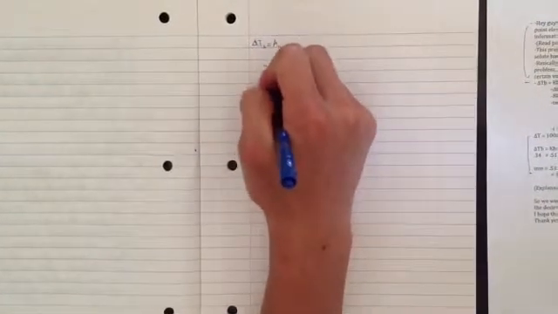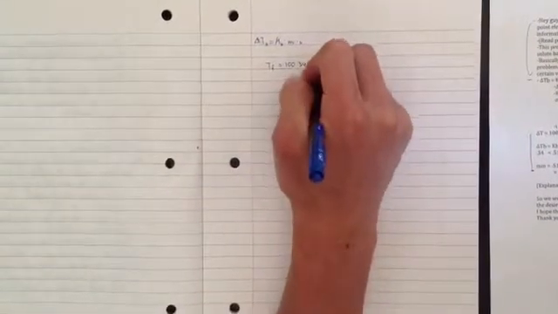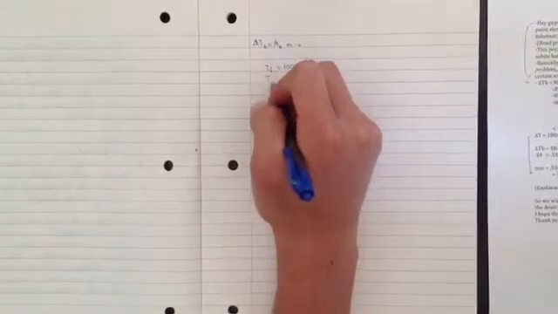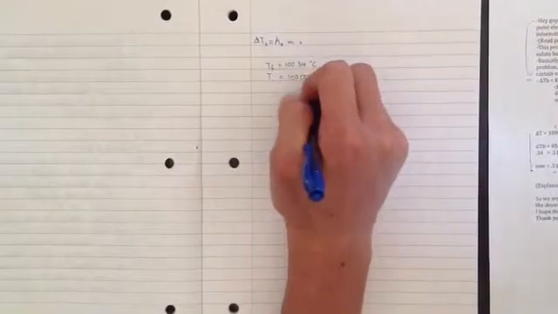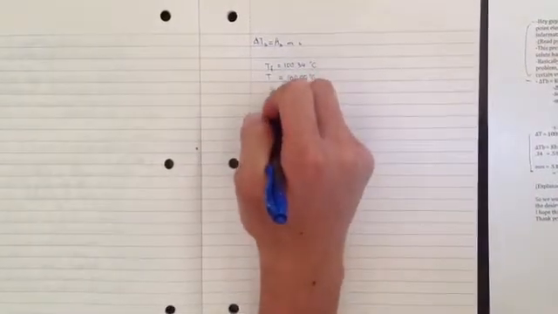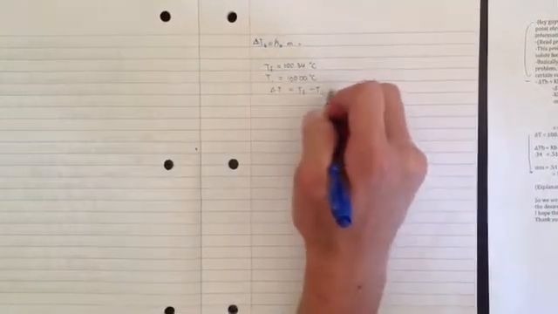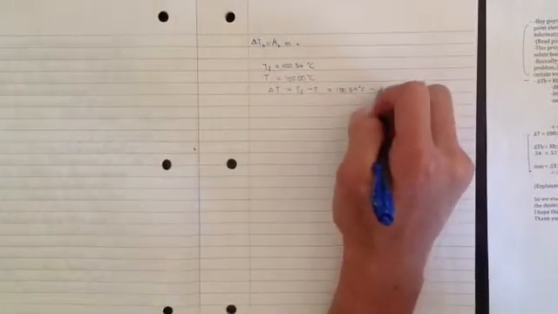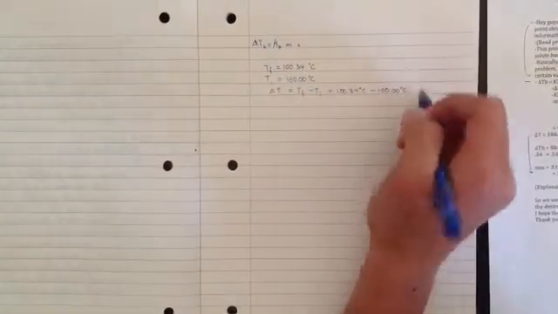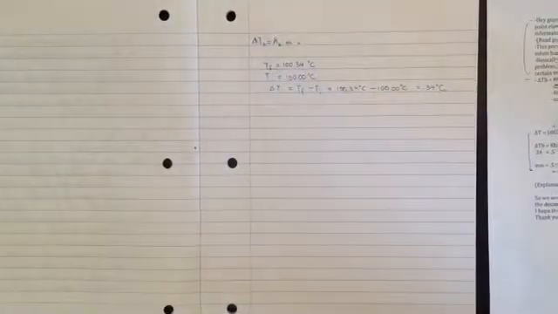So we're given the final temperature, which is TF equals 100.34 degrees Celsius in our problem, and we have the initial temperature given, which is 100 degrees Celsius. If we want the difference in temperature, we take the final temperature and subtract the initial to get 100.34 degrees Celsius minus 100.00 degrees Celsius, which gives 0.34 degrees Celsius.